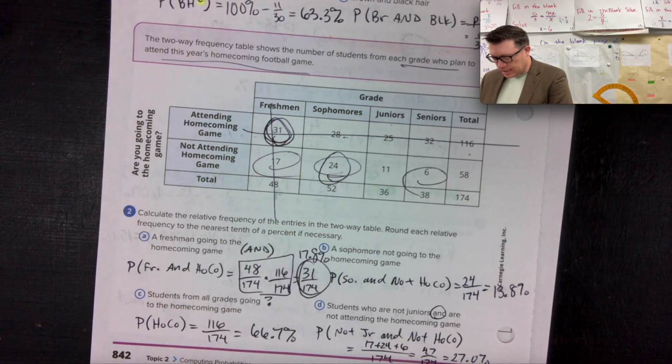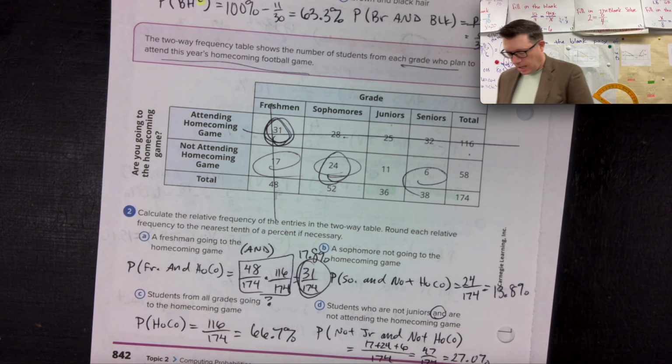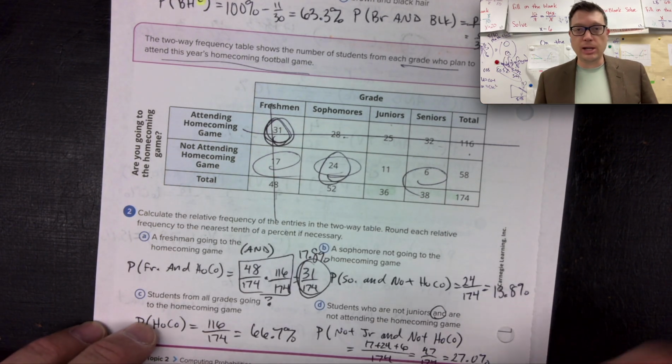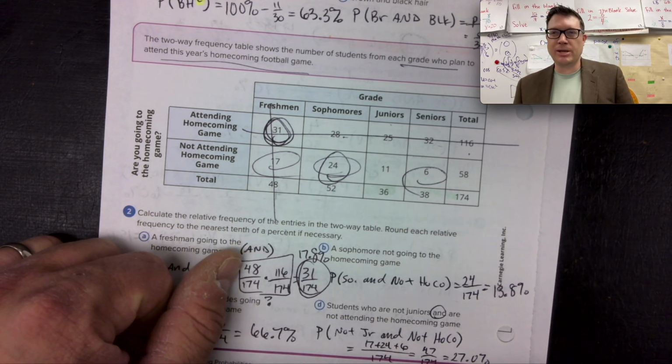In the next lesson, Lesson 2, we're going to talk about conditional probability and how things depend on one another. And this table idea is really solid for helping make that balance.